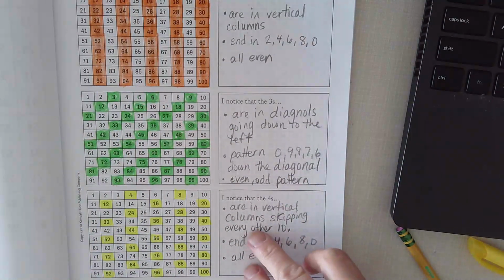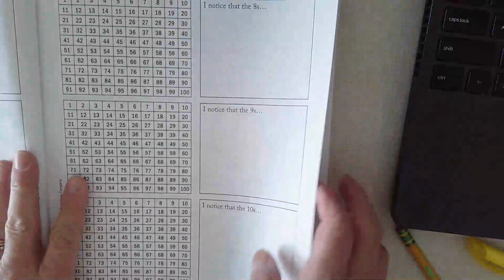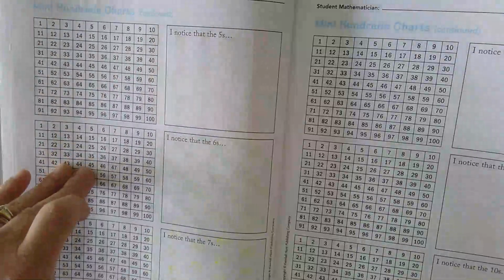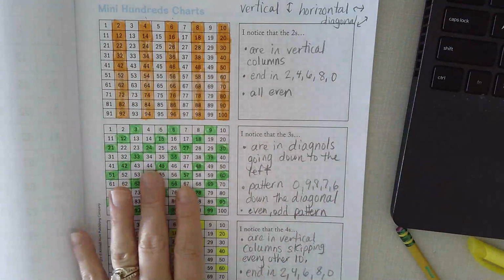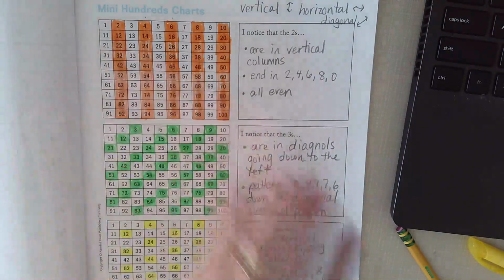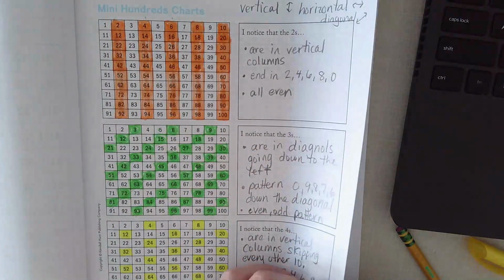So your task with your partner is going to be to continue your hundreds charts, doing the 5s, the 6s, the 7s, the 8s, the 9s, and the 10s. Now, this is not something where you work with a partner and your partner does one chart and you do the other and then you copy off each other. No, you are working with your partner to identify all of the patterns for each of the numbers.